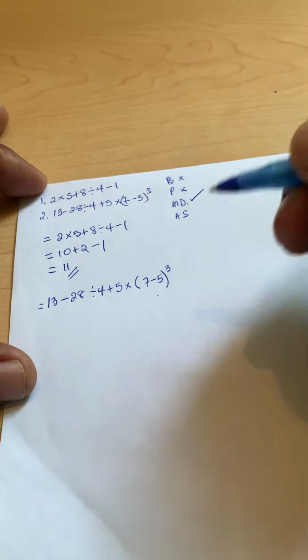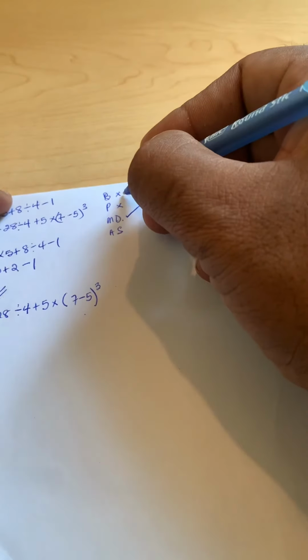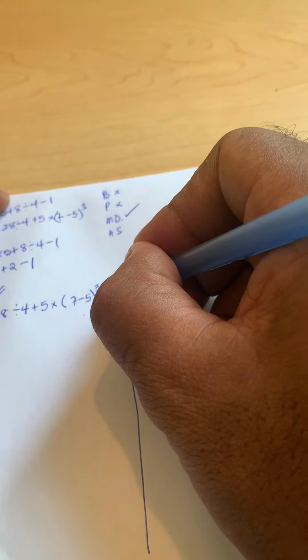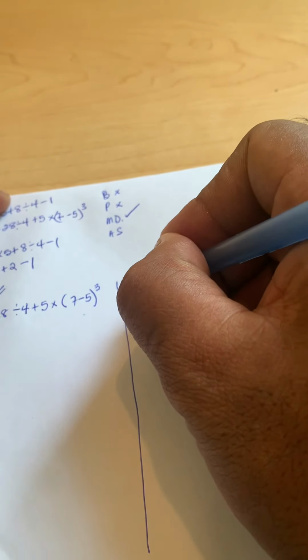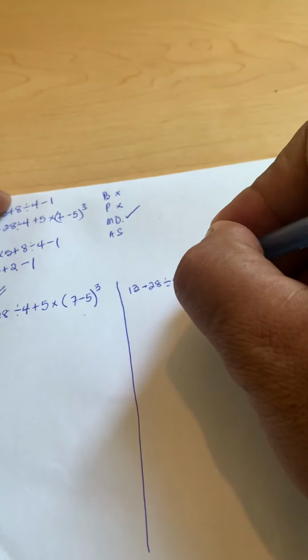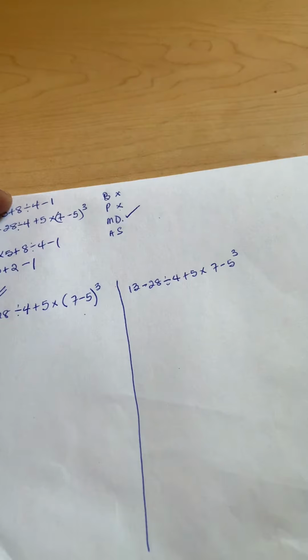Yes, right? Let me show you something. When it says remove bracket, some people go ahead and do this: 13 minus 28 divided by 4 plus 5 times 7 minus 5 to the 3rd power, and say that is how the brackets are removed.